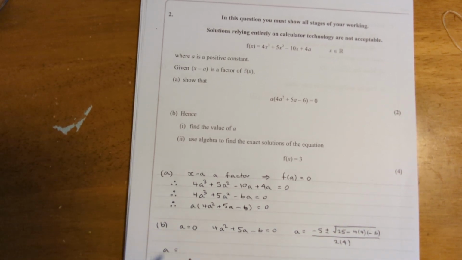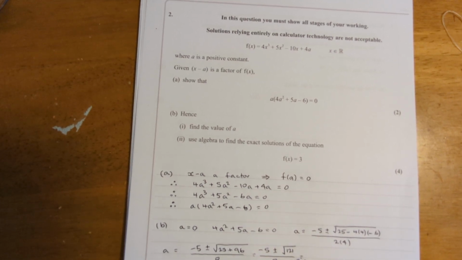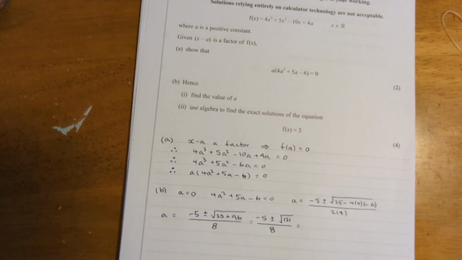So a is equal to minus 5 plus or minus the square root of 25 plus 96 all over 8, which is equal to minus 5 plus or minus the square root of 121 over 8, which is equal to minus 5 plus or minus 11 over 8.